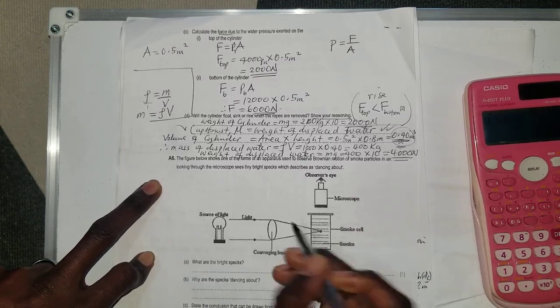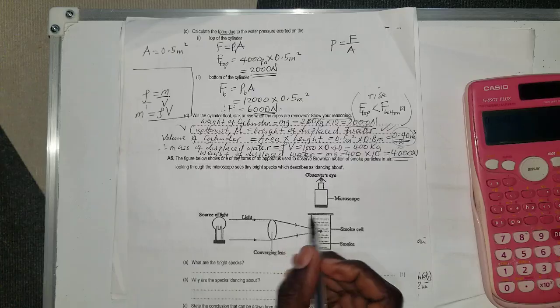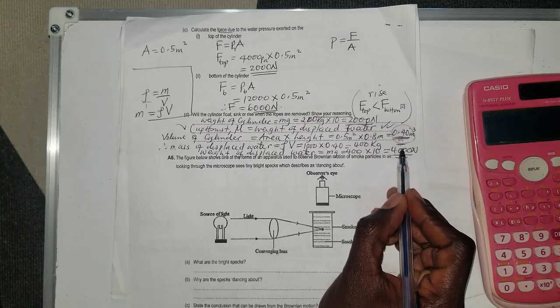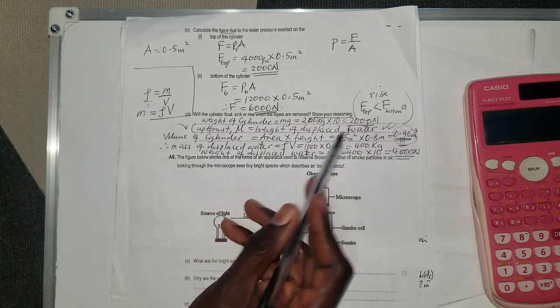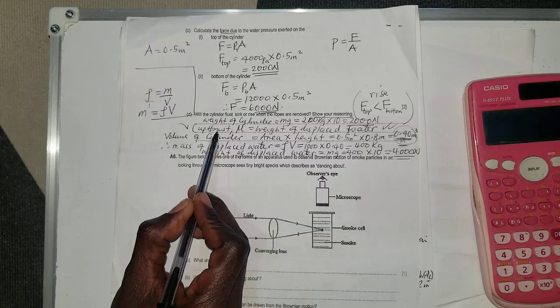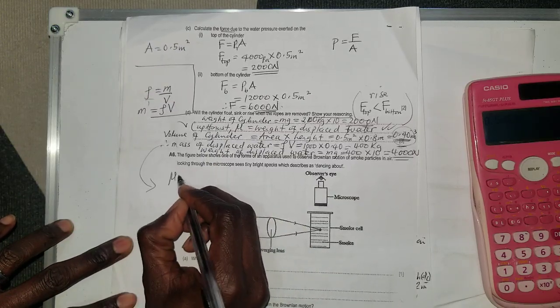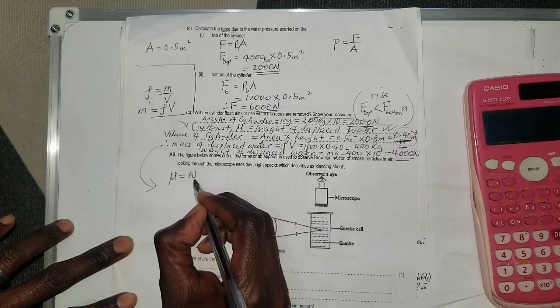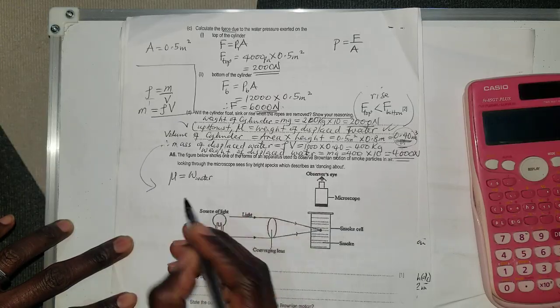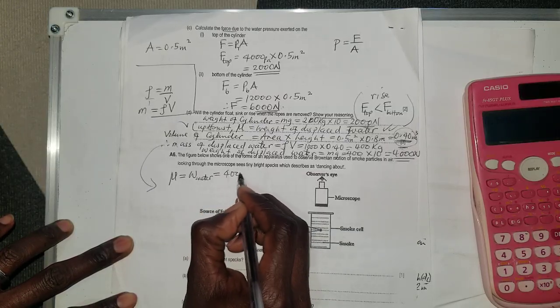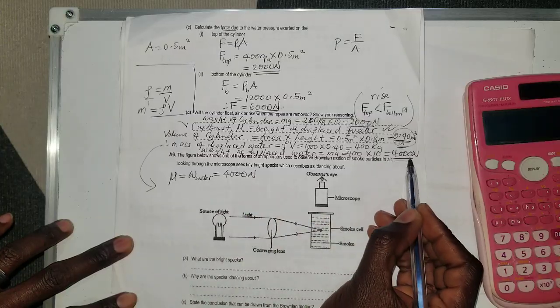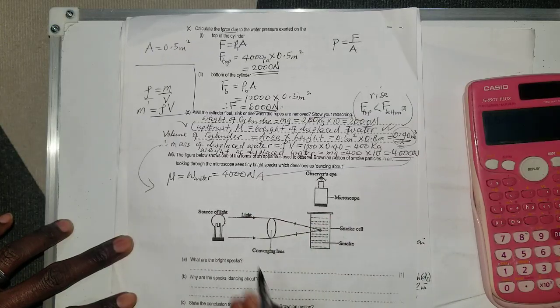So this is actually the weight of the displaced water. Now if this is the weight of the displaced water, the weight of the displaced water is equal to the upthrust. Sorry, I'll use just this space there. So the upthrust, which is equal to the weight of the water, is equal to simply 4000 newtons. That's what we have found from there.